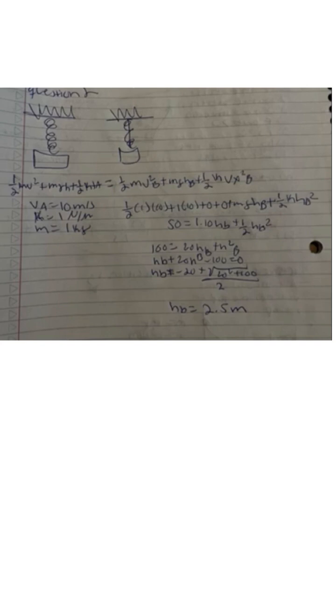We can't have the squared in the equation, so once we simplify, we have to use the quadratic formula. Once we do that, we get 100 equals 20 hb plus hb squared. So we go ahead and rewrite it into the quadratic formula.